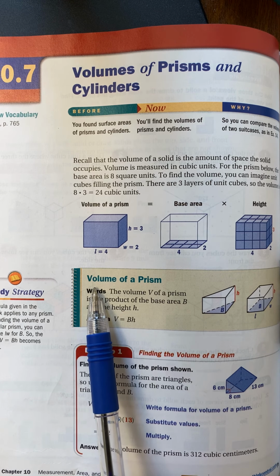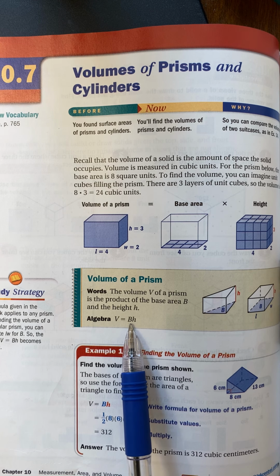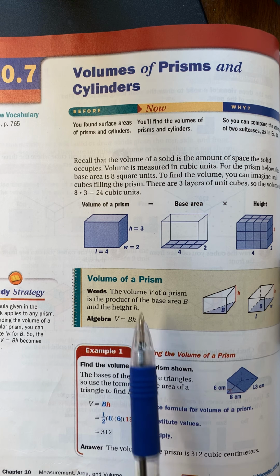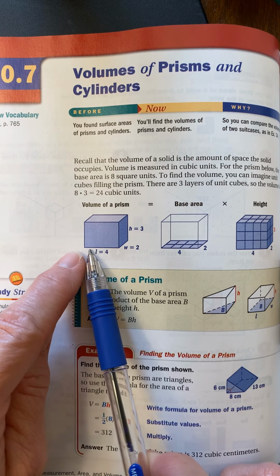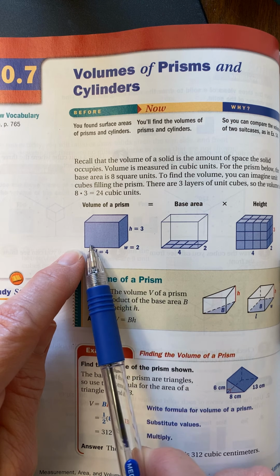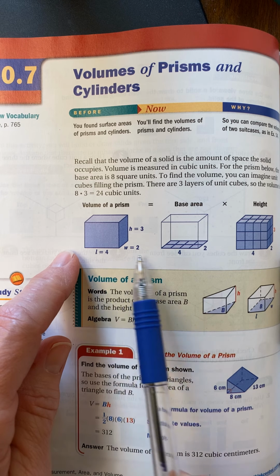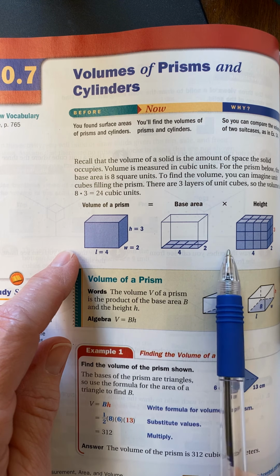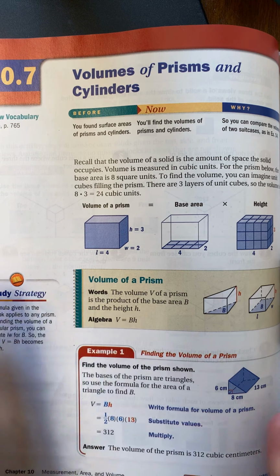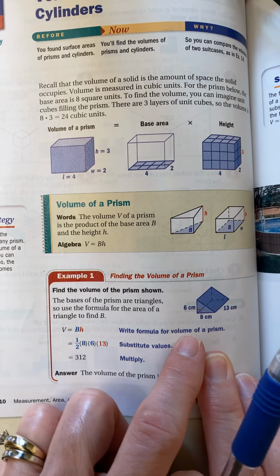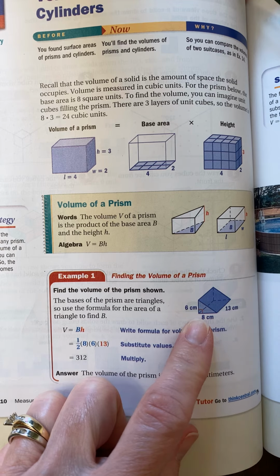So basically, the volume of a prism is equal to the area of the base times the height. If you remember, a prism has a polygon on the bottom and then the sides go straight up. You find the area of the base of that solid and multiply by the height, and you will have the volume. Now, you have to be a little bit careful about a solid that looks something like we have here in example 1.